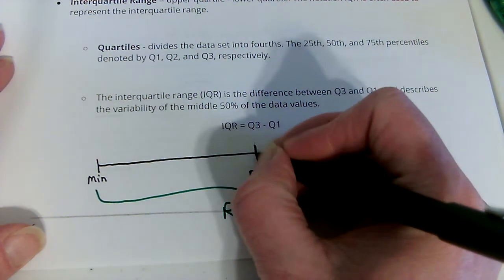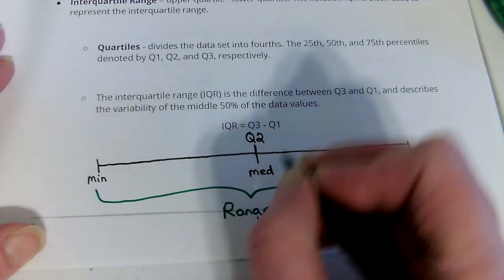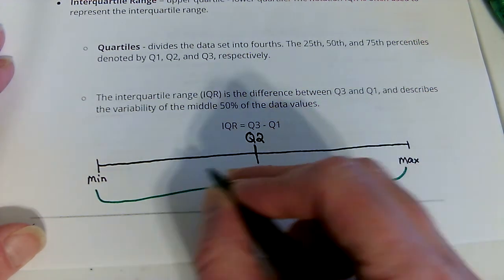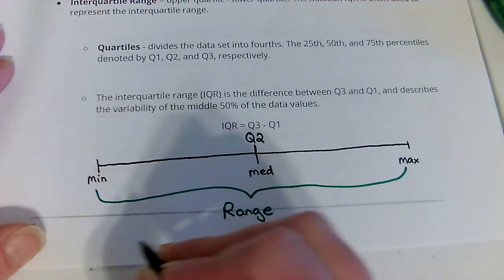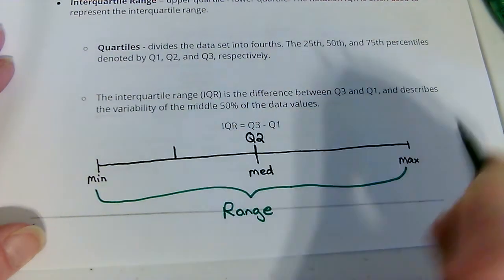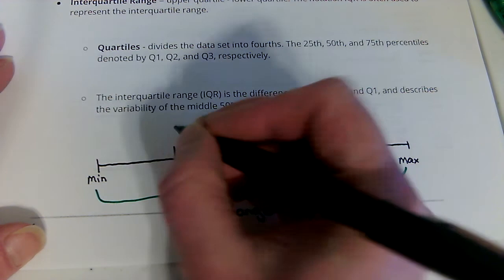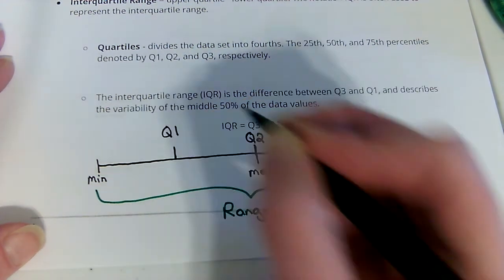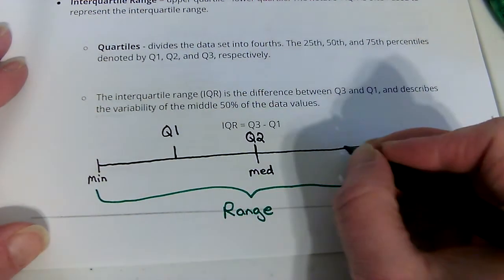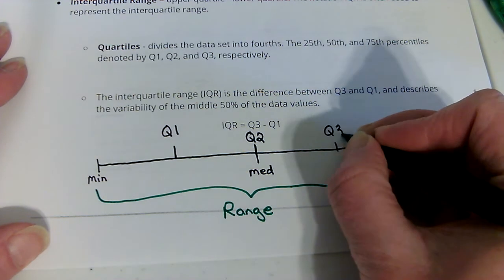Well, that means that this is technically quartile 2. It's halfway throughout. So quartile 1 would be halfway between the minimum and the median. This would be quartile 1, and I abbreviate it with Q1. And quartile 3 would be halfway between the median and your maximum.